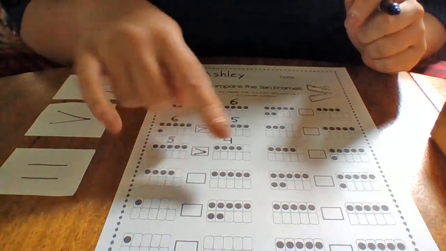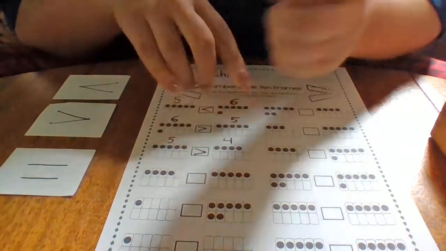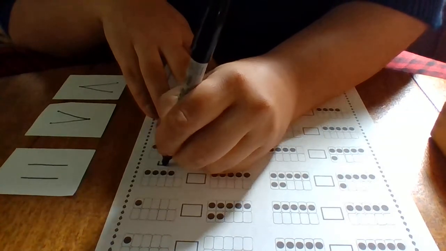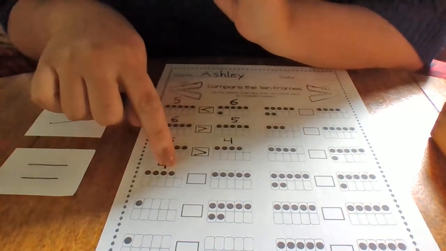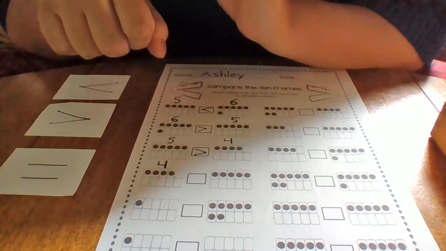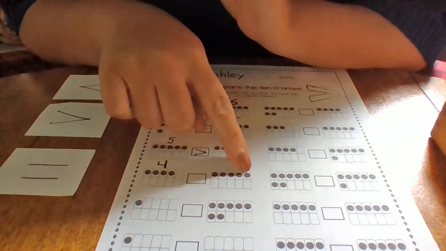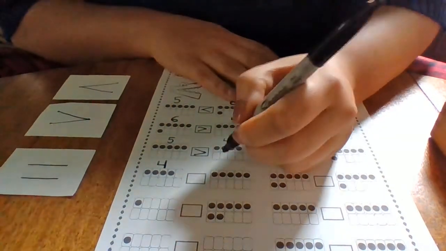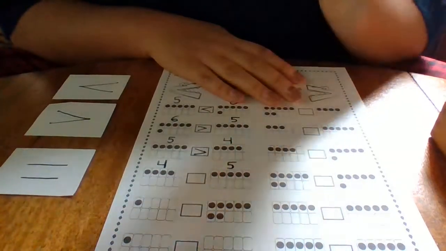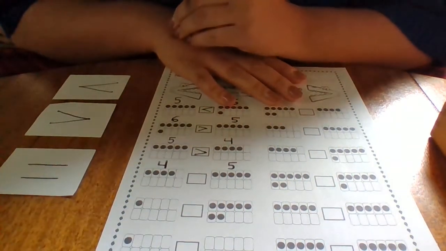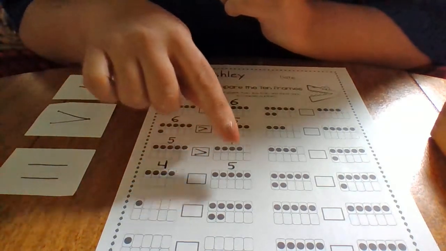Let's look at these two 10 frames. I got 4, check that. Did you get 4 too? Okay, let's look at this one. The whole top row is filled up, so what do we know? That is 5. That's right. All right, now, which one has more? 5.